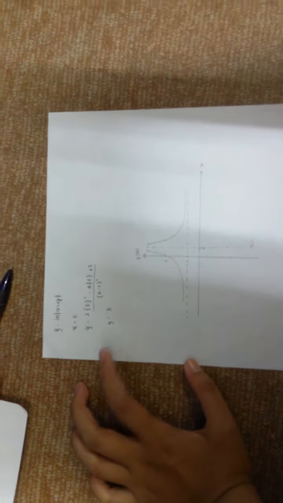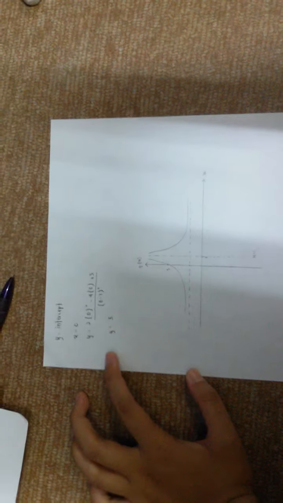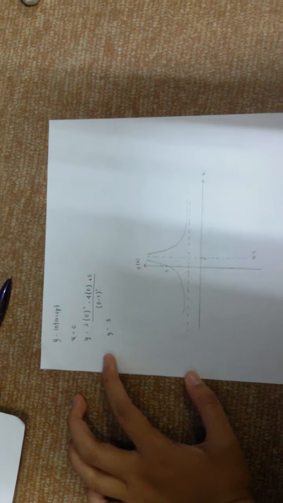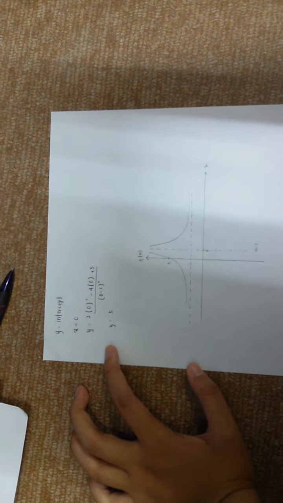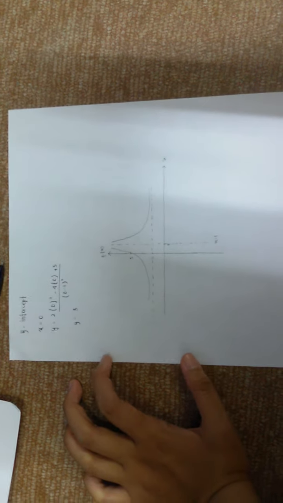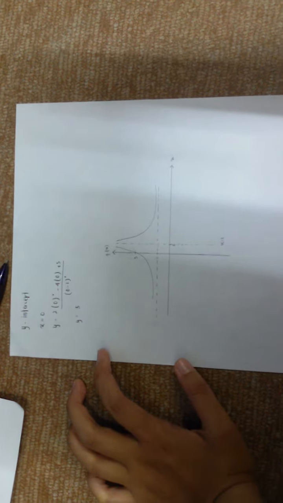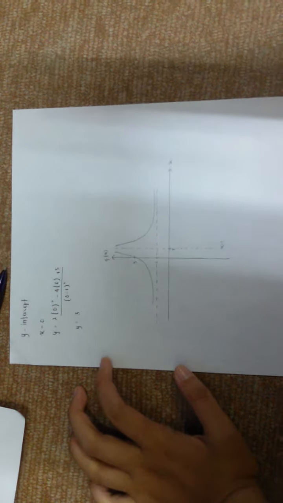The next step is we have to find the y-intercept by taking x equal to 0 and substituting x equal to 0, and we find that y equal to 5, and that is the last step. After that we have to sketch the graph.